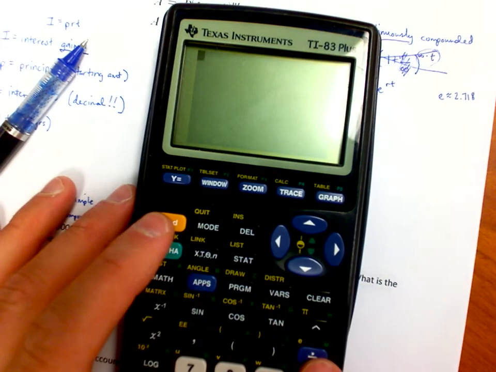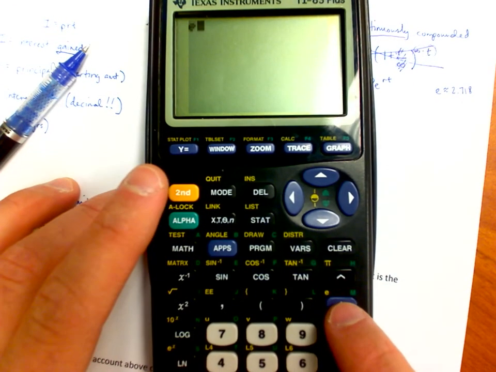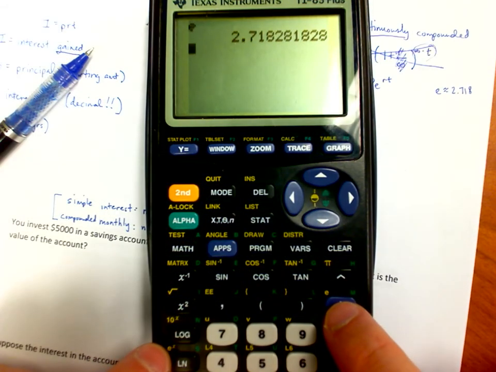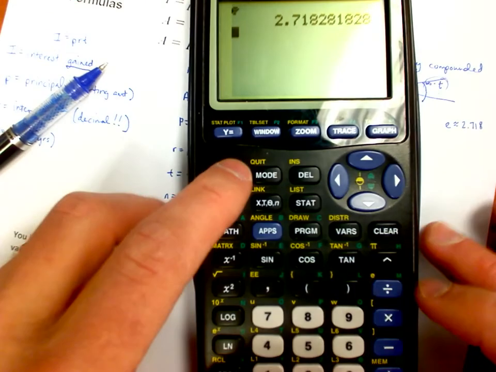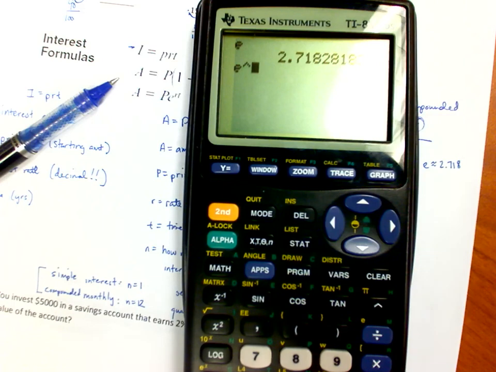Or, I also have a button over here above the divide symbol, and it's in yellow again, so I have to hit second to get to it, but there's the 2.718. So you have a couple of options. If you don't want the exponent, use this one. If you do want the exponent, use this one. Or you can just mix and match. I could type in E, and then do the caret myself. It doesn't really matter, but know how to get that button on the calculator.